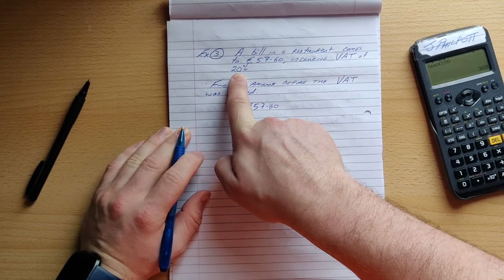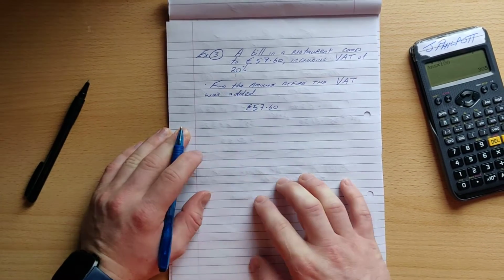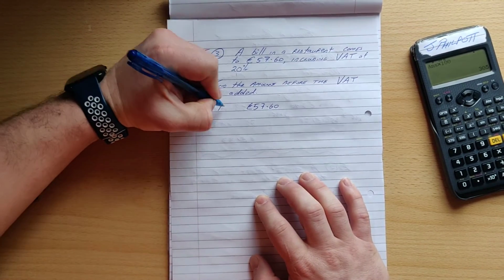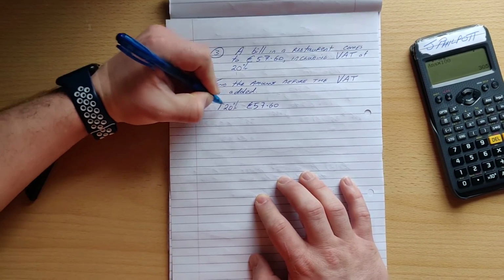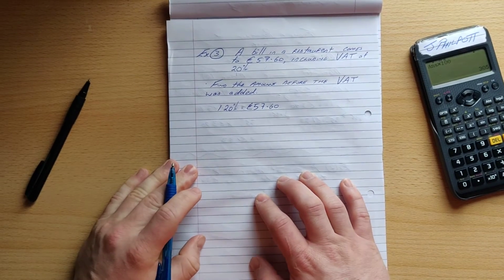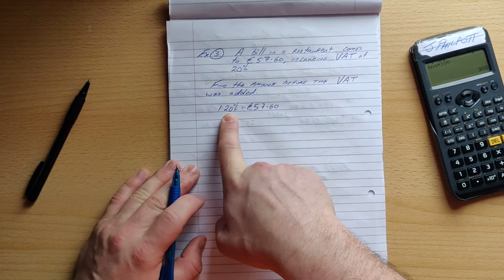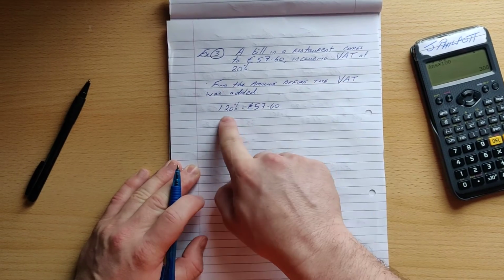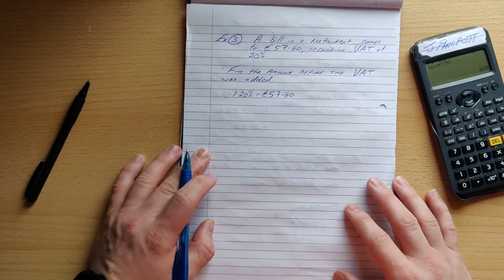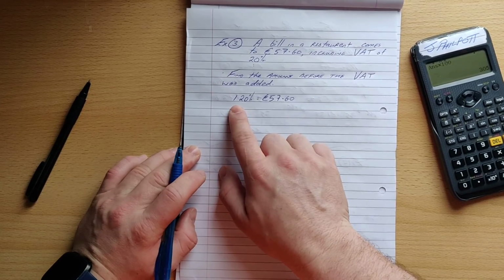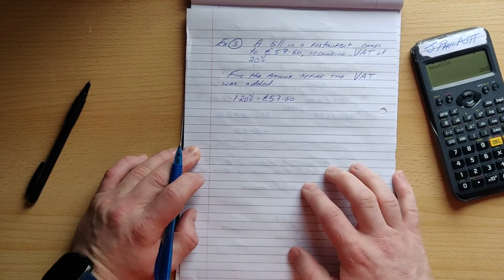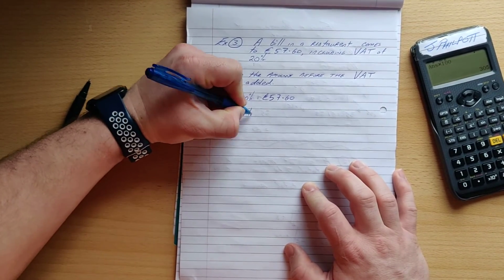So because 20% is added on, this value is actually 120%. If we can then find the 100%, that will give us the amount before that 20% was added on. So it's the same steps that we've done before. We have 120%, that's equal to 57.60. Always find 1%.